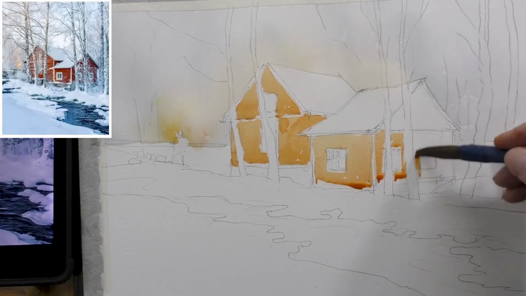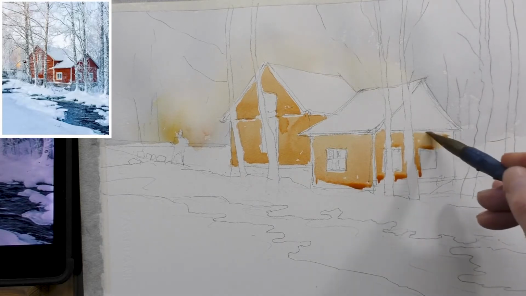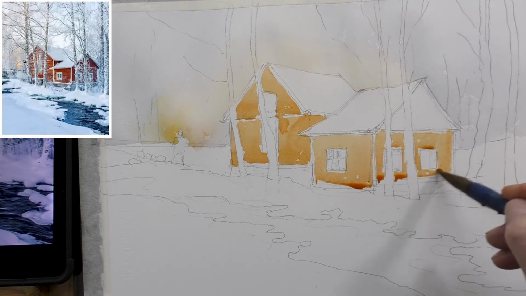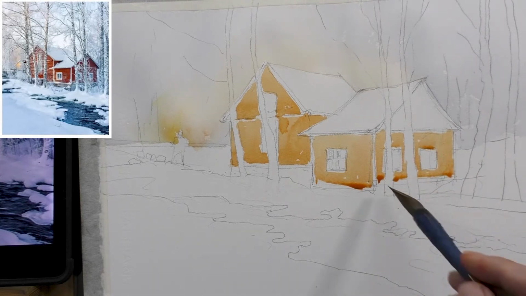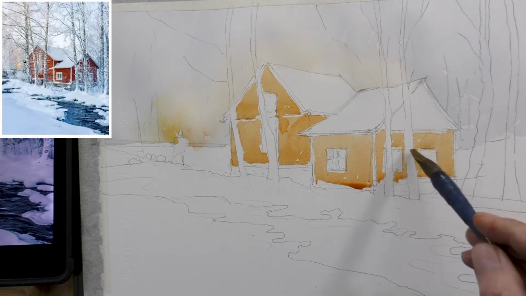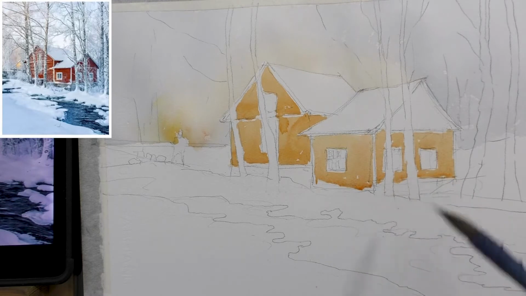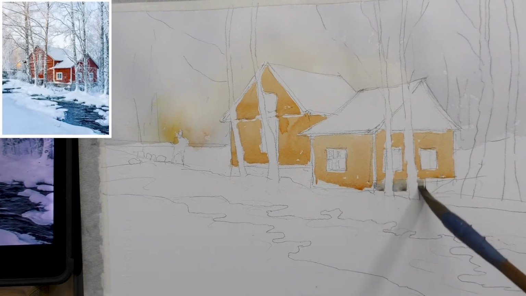Some people think that watercolor is only about preserving the white of the paper with the brush. You don't do any masking fluid, and you don't do any white gouache. But for me it's okay. It's about the painting, it's not about me. If it's good for the painting, I'll do it.